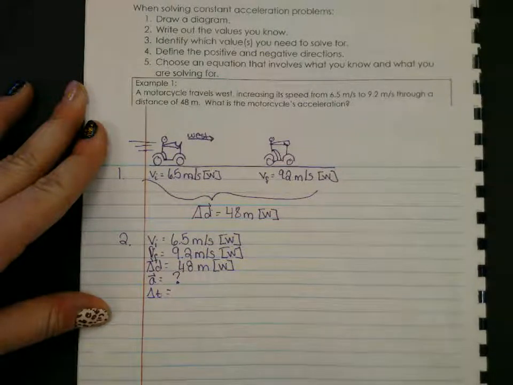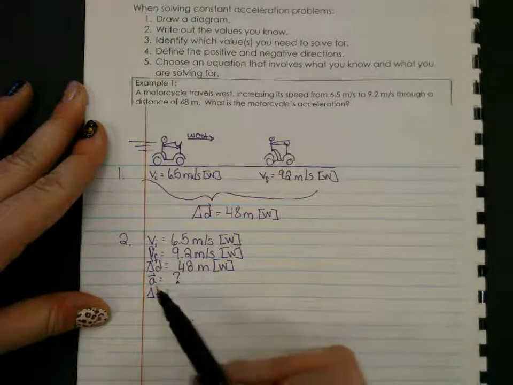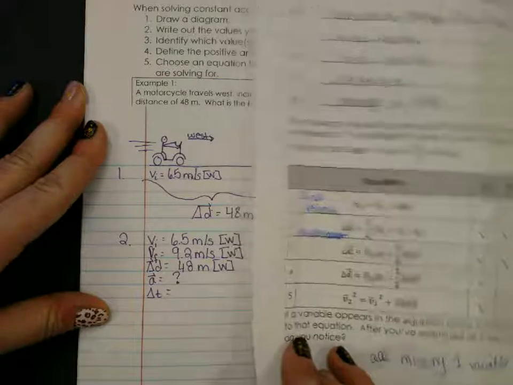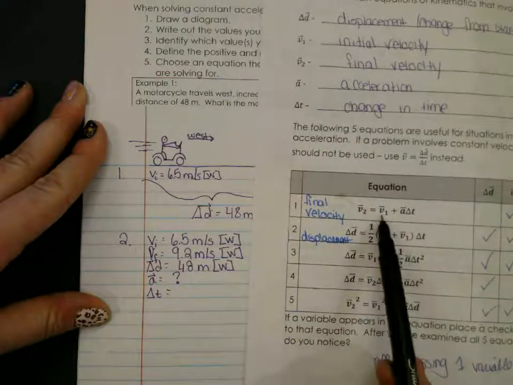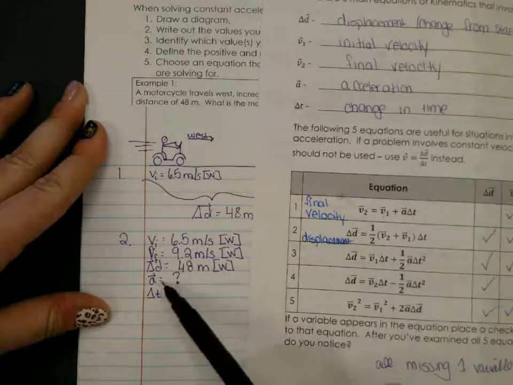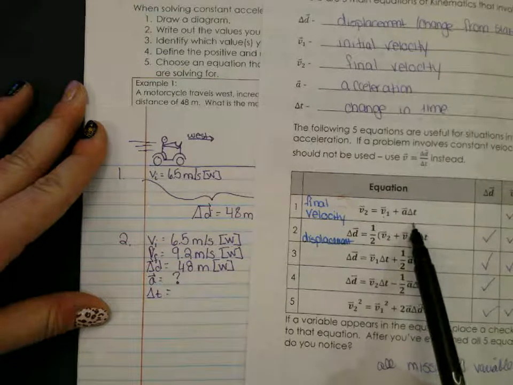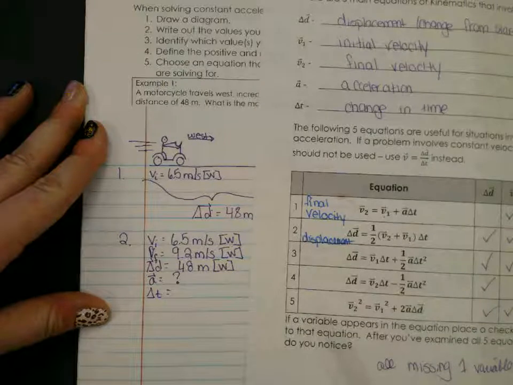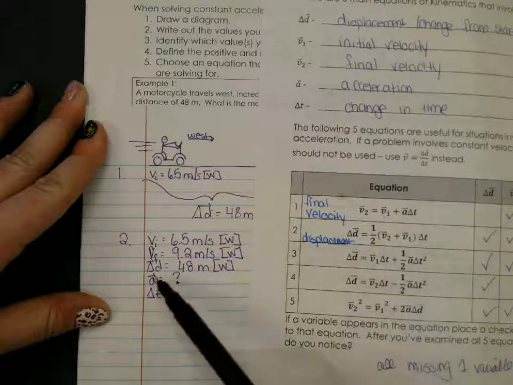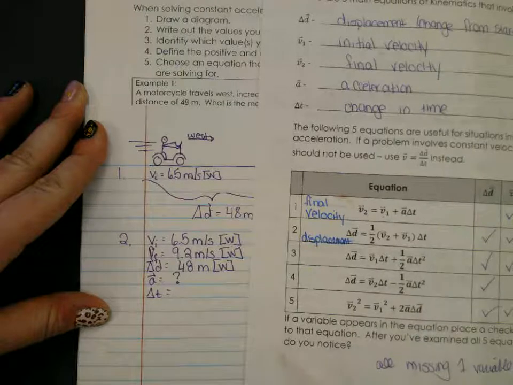So we need to look at our kinematic equations, and we need to find one that has initial velocity, final velocity, change in displacement, and acceleration. And I'm just going to go through the list. So I'm going to start at 1. So does one have initial velocity? My answer is yes. Does it have final velocity? Yes. Acceleration? Yes. Change in time? That's not going to work. We don't have change in time and we're not looking for it. So let's go to the next one. Initial velocity, final velocity, displacement, acceleration is missing, so that's not going to work.